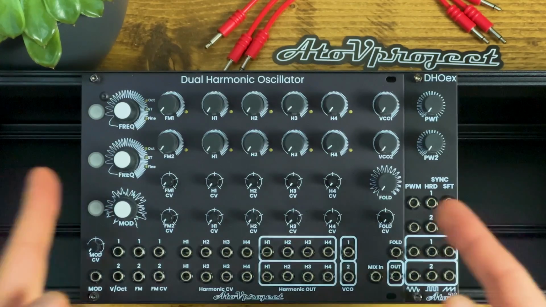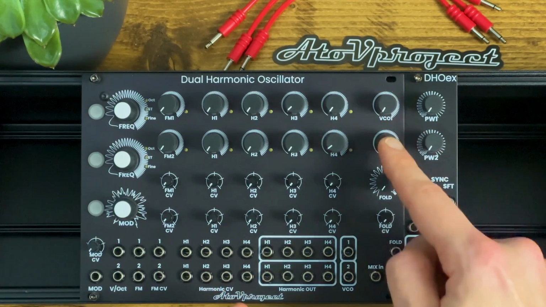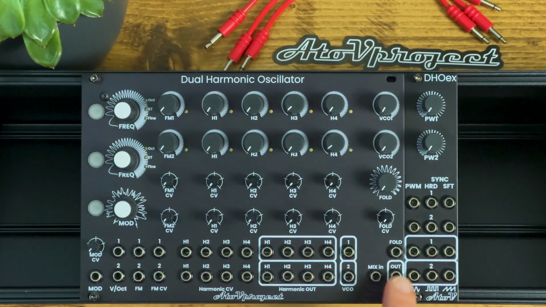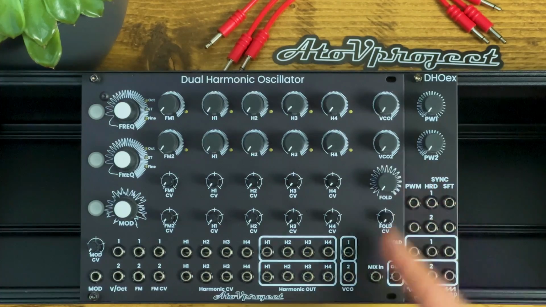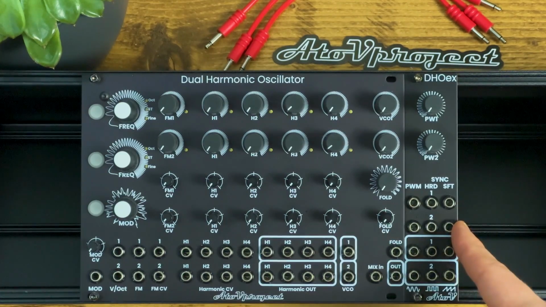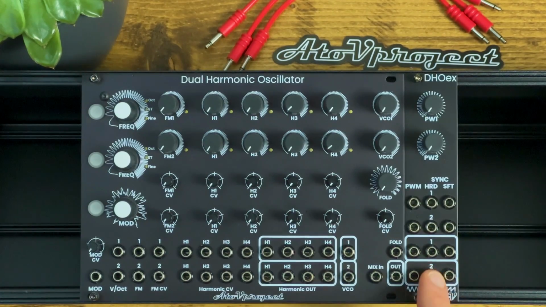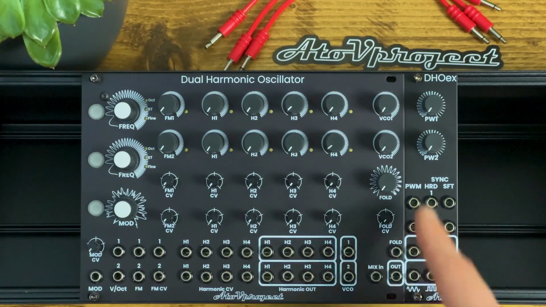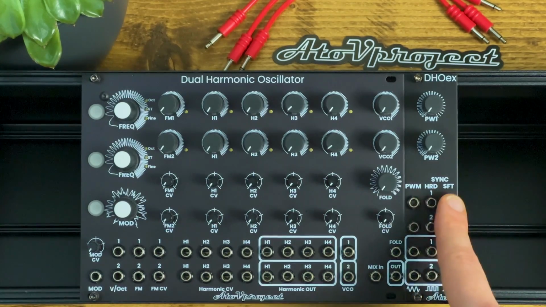There's a wavefolder stage which takes a mix of both oscillators plus an external input and gives you a single monster output. The expander module, which is included as standard, gives you access to sine, saw and pulse outputs for each oscillator, as well as opening up PWM and hard and soft sync.